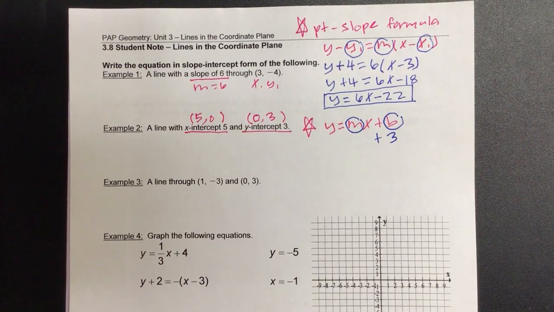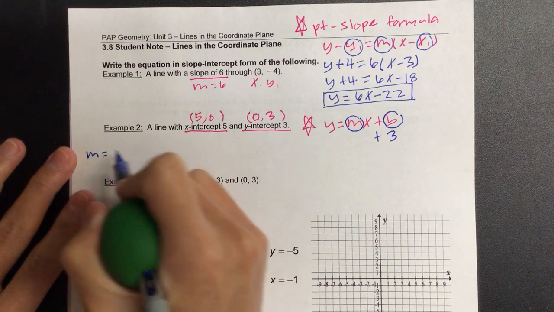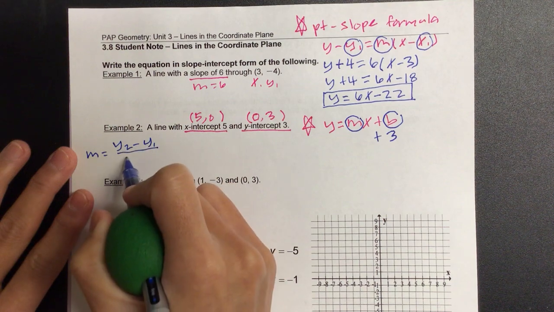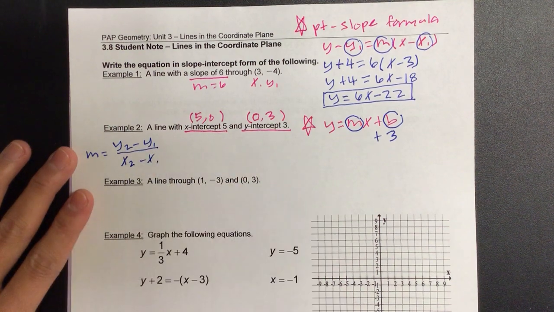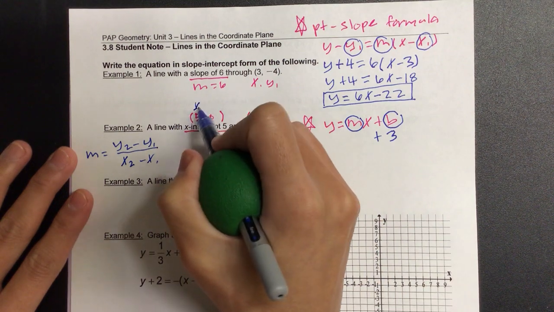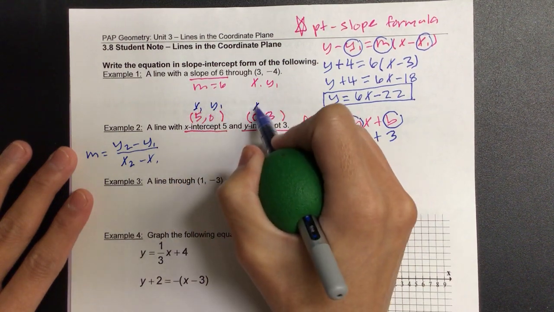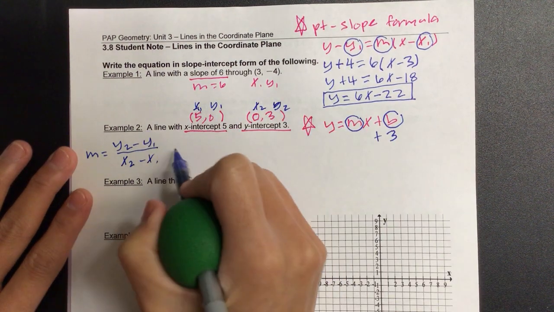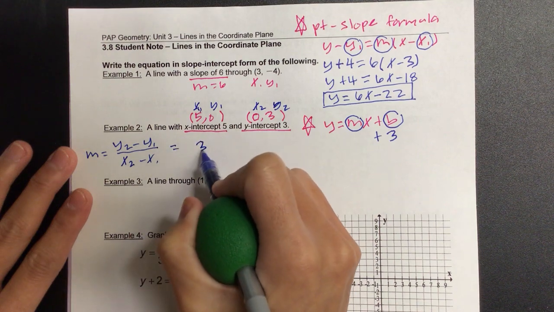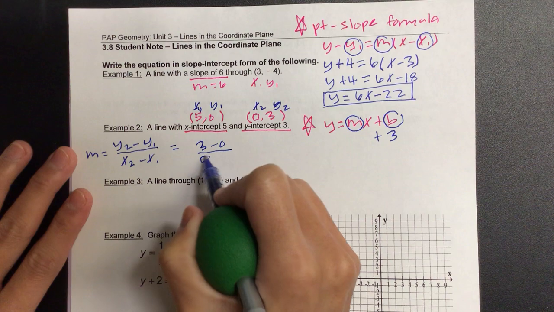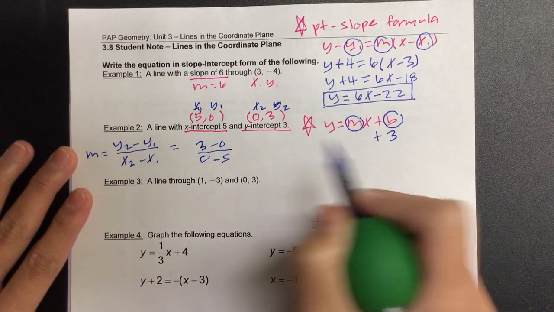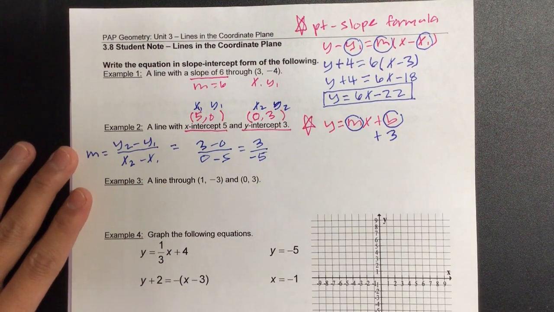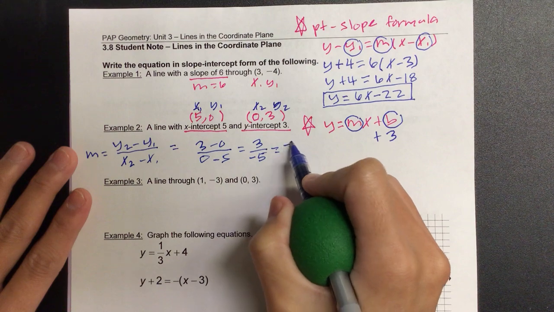What was the formula for the slope that you should already have memorized? Change in y over change in x. Very good. So y2 minus y1 over x2 minus x1. And always label. Here's x1, y1, x2, oh, y2. So that's going to give us 3 minus 0 over 0 minus 5. If I have 3 over -5, is it normal to have the negative sign on the bottom? The norm is on the top. If you leave it on the bottom, you're still correct.